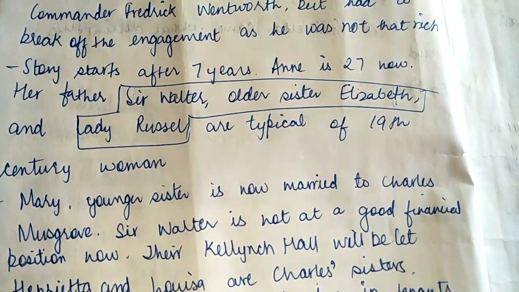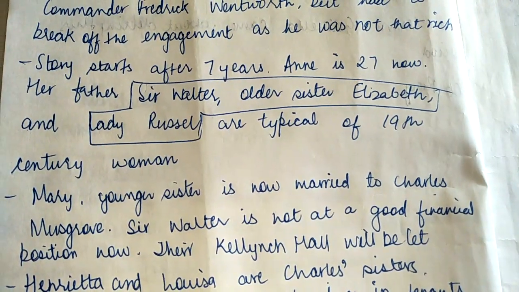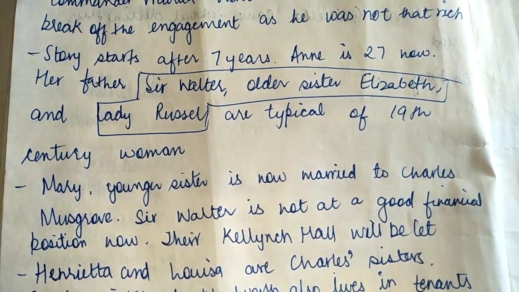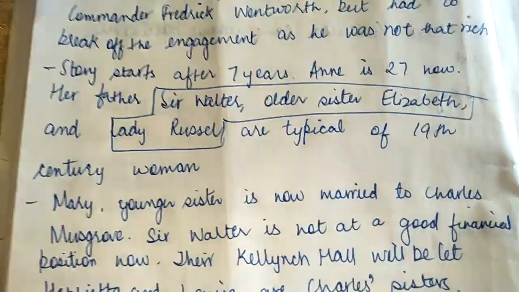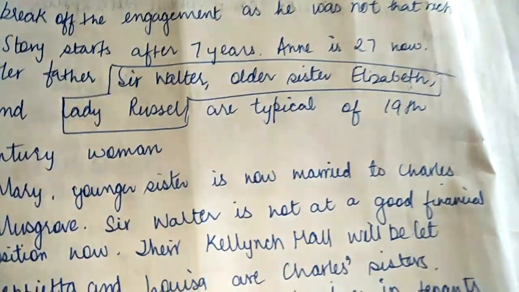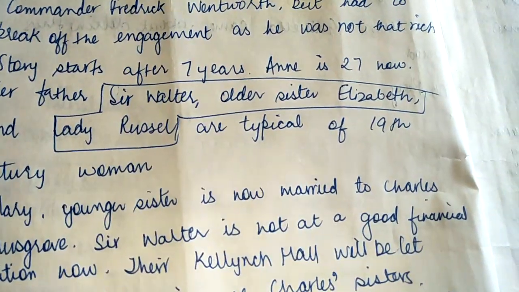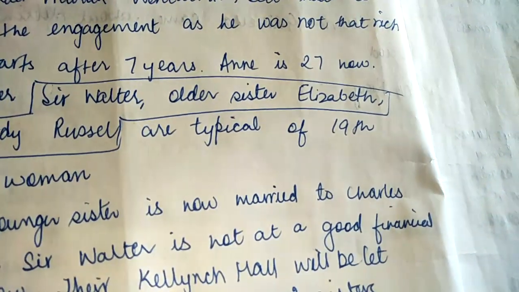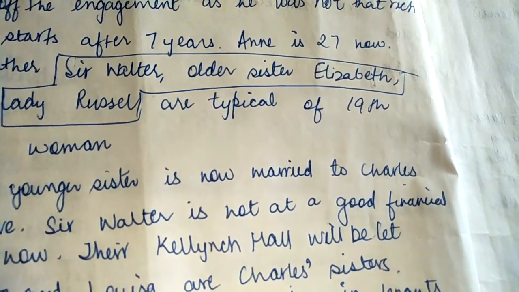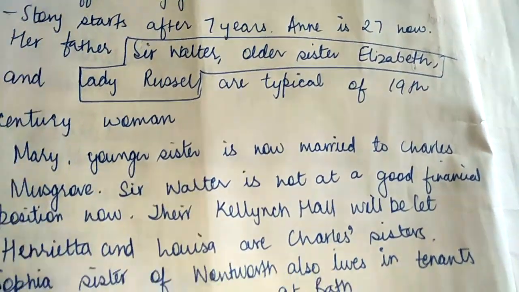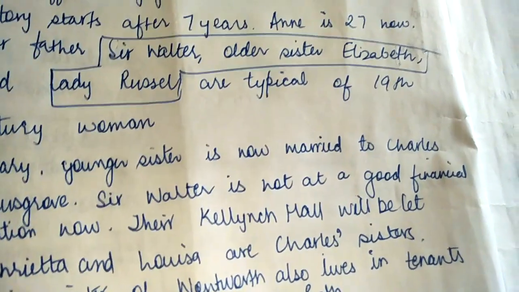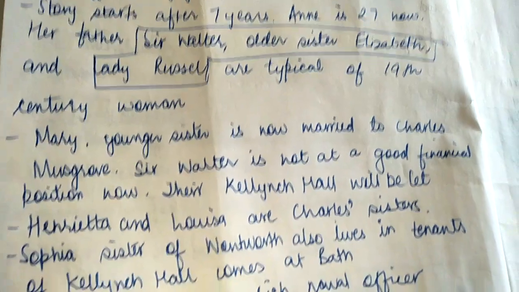Anne is 27 now. Her father, Sir Walter, older sister Elizabeth, and Lady Russell are typical of 19th century people. So you know how 19th century people used to be. They are very much into that society kind of thing, show off and rich. Like all the girls should be married to a rich person, basically. And by the way, Anne was only 19 when she was being proposed to by Wentworth.